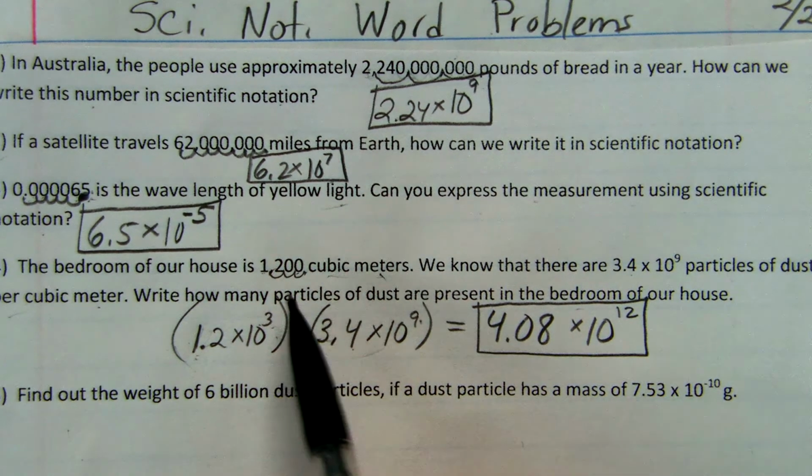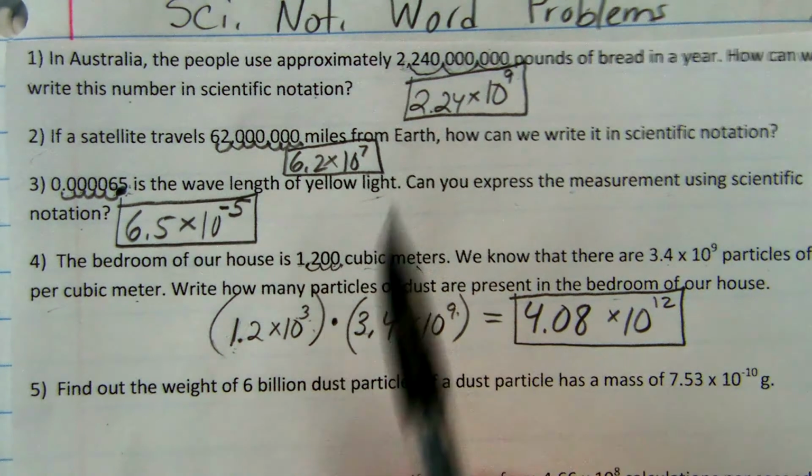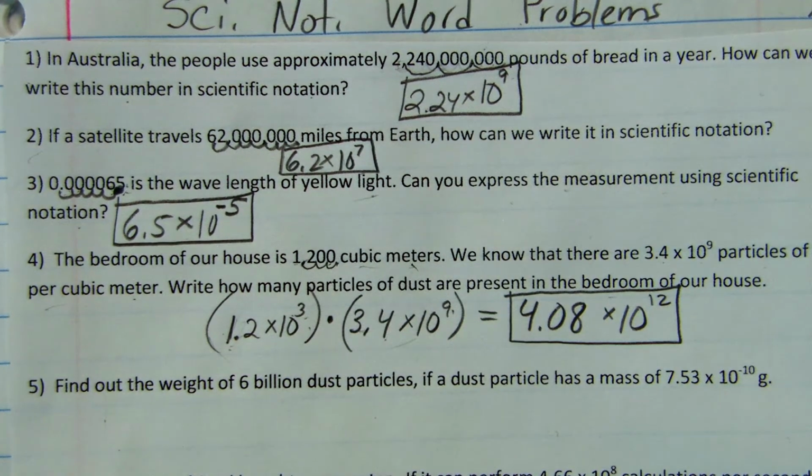And we can figure out if this is a big bedroom by considering the ceiling is usually about 8 feet. So I take 1,200 divided by 8. That's 150 square feet.